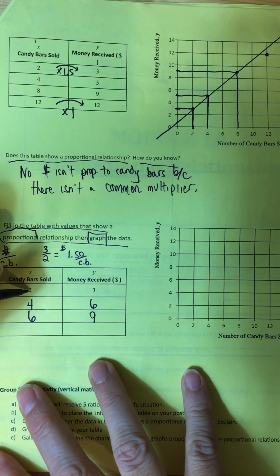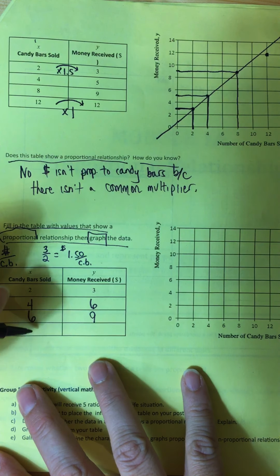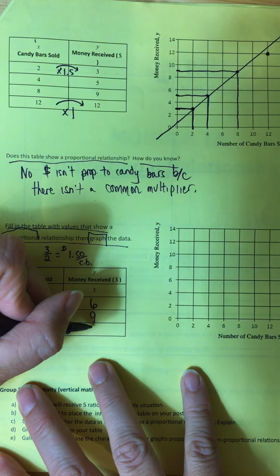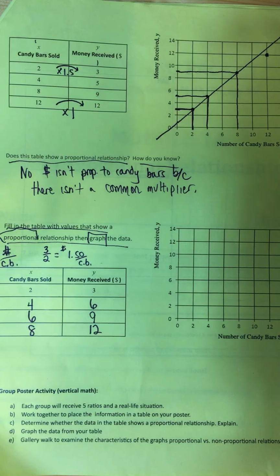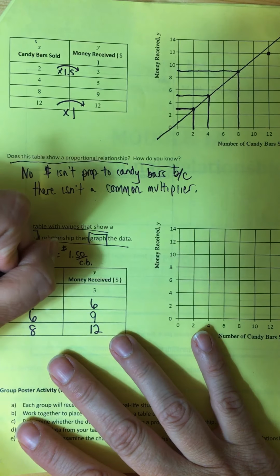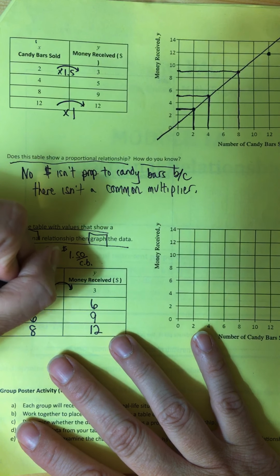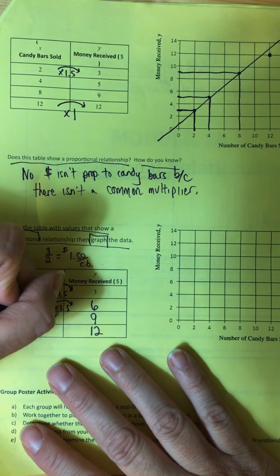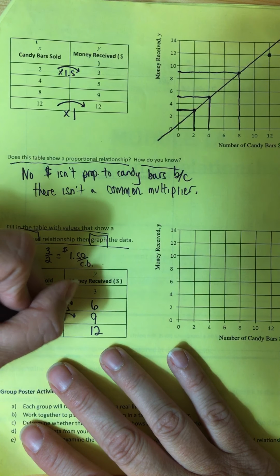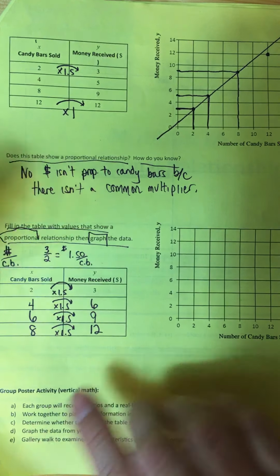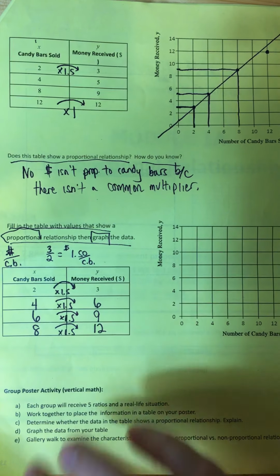And then I'm going to multiply by 4 and get 8 candy bars, and then 3 multiplied by 4 would be 12. But what they didn't realize is what you're doing there is you're not using a multiplier. The multiplier is really right here. It's times 1.5, and 4 times 1.5 is 6, and 6 times 1.5 is 9, and 8 times 1.5 is 12. The multiplier is that $1.50 for each candy bar.